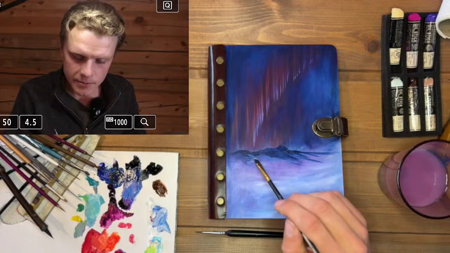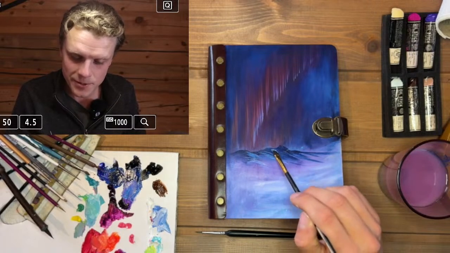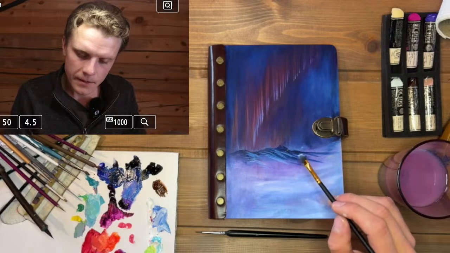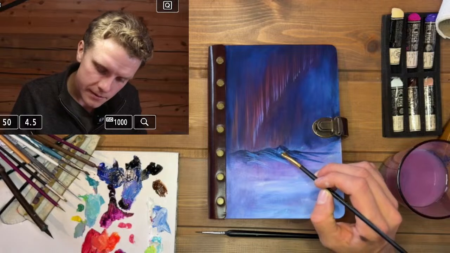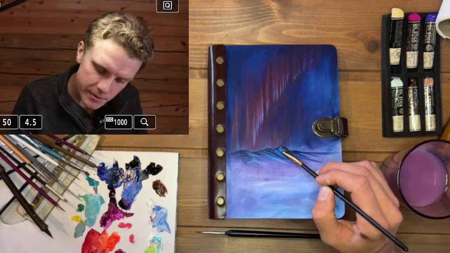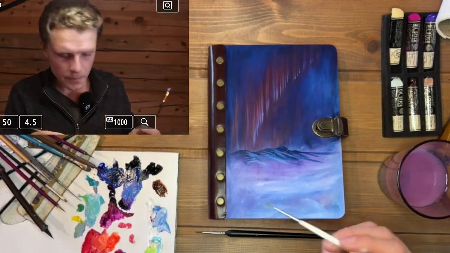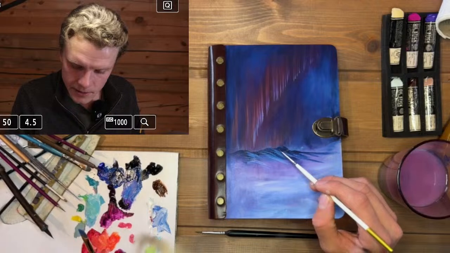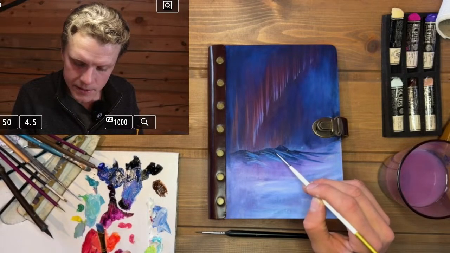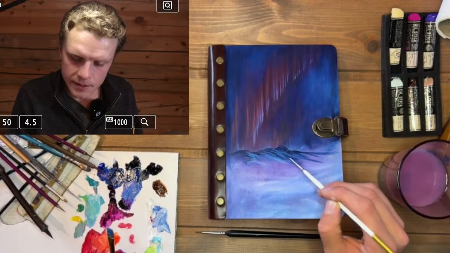I kind of like some of those colors here already, so I'm not going to mess with them too much. Often when I do this, I leave it a little bit up to the randomness as to what happens, and just to see what looks nice.